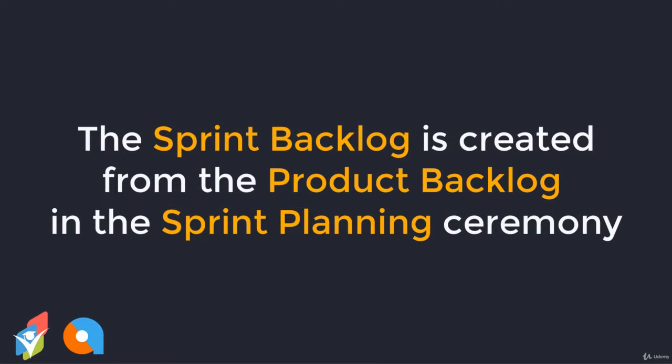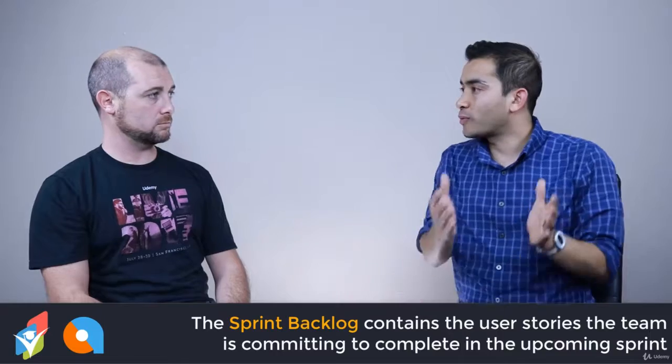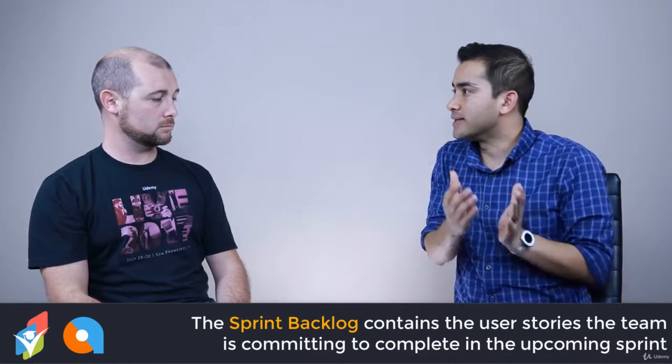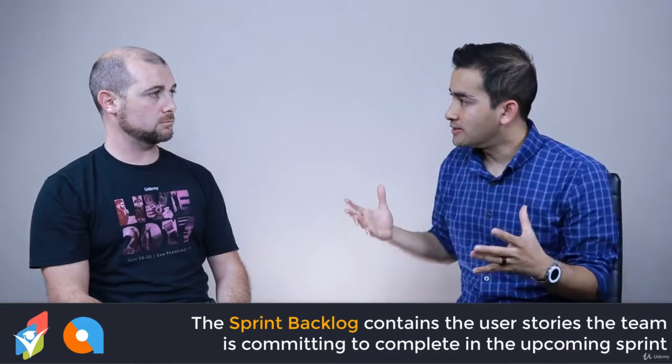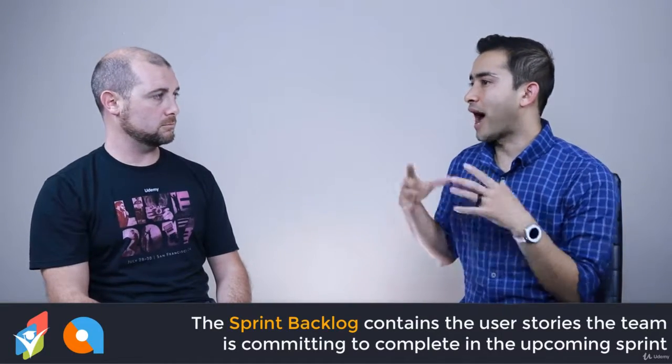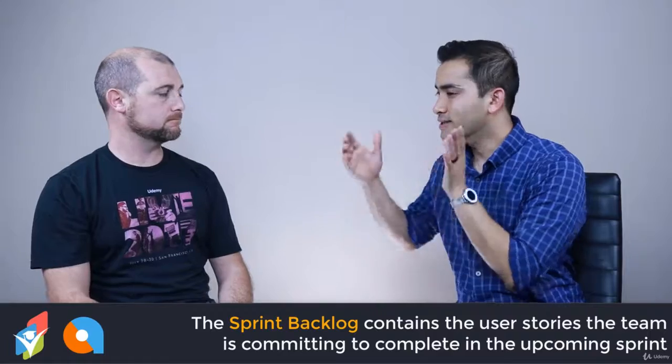Yep, that is the second artifact. So we have the prioritized list of user stories that is called the product backlog that the product owner owns. In one of the Scrum ceremonies, which is sprint planning, this is what the product owner comes with. He comes with the product backlog, highest priority items, and he says these are the highest priority items. Scrum team, let's discuss these. Let's just look at the user stories. How many of these can we get done in this iteration of the sprint?